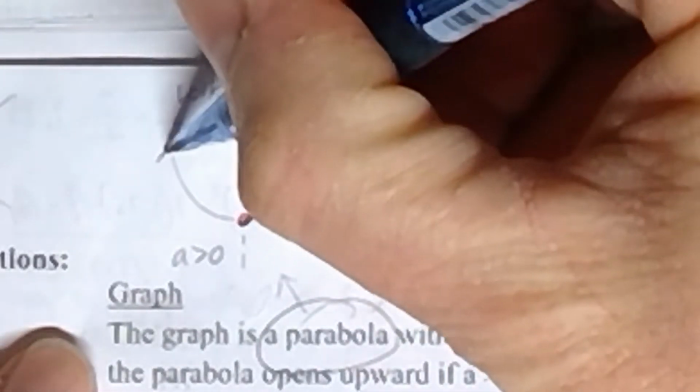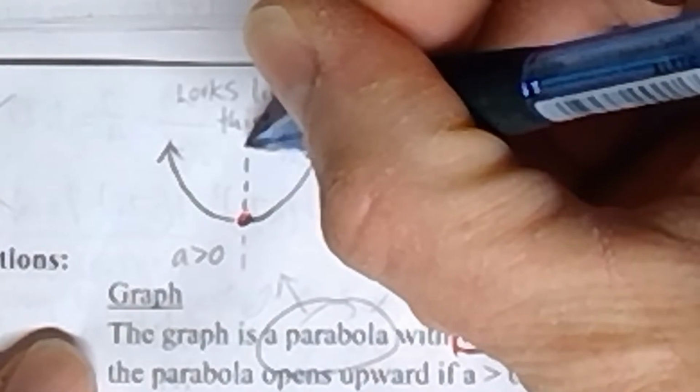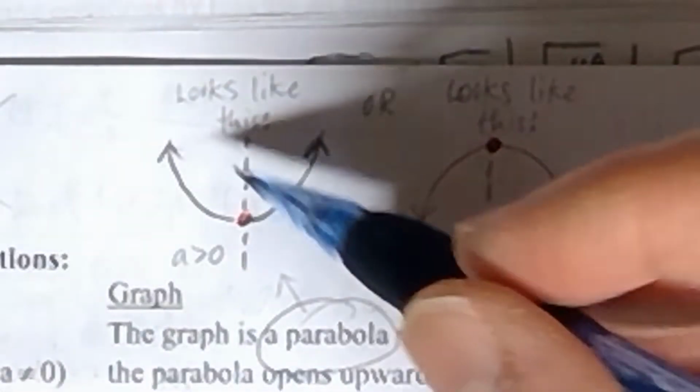It's either going to look like this, where you have this thing called a parabola. It looks like a bowl shape, and it goes upward like this. You see there's a dotted line here. You don't have to put that dotted line there, but if you do put that line there, it has to be dotted, because it's not a part of the graph. It just helps you graph it.